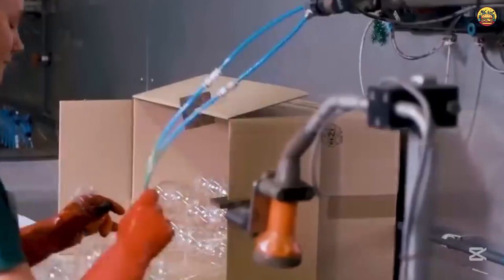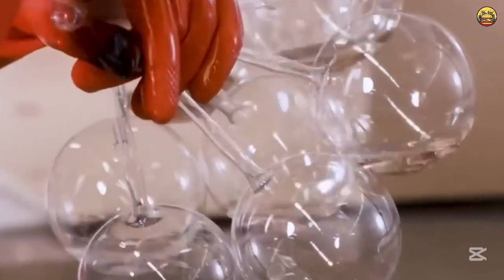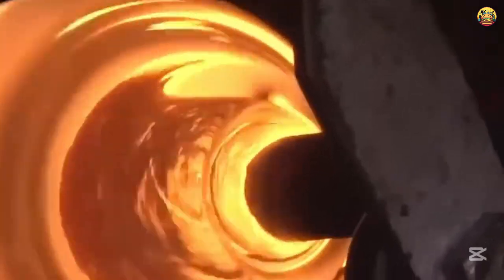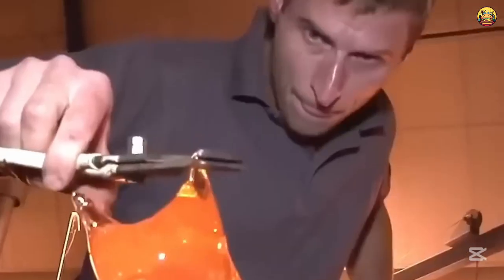To create glass baubles, a special type of borosilicate glass is used. This material is resistant to temperature changes and ideal for blowing into shape. Each year, approximately 5 tons of glass are used to sustain production. The glass is supplied in tubes about 3.28 feet long, with diameters ranging from 0.4 to 2 inches.